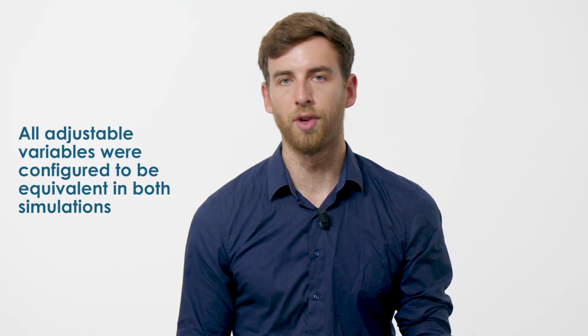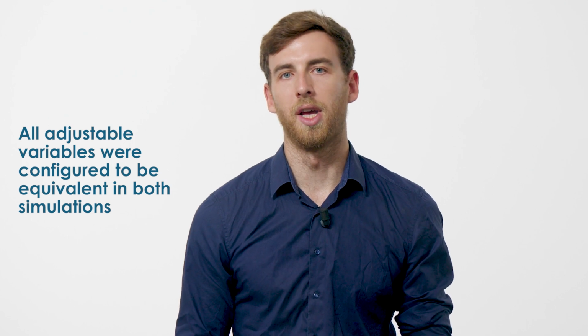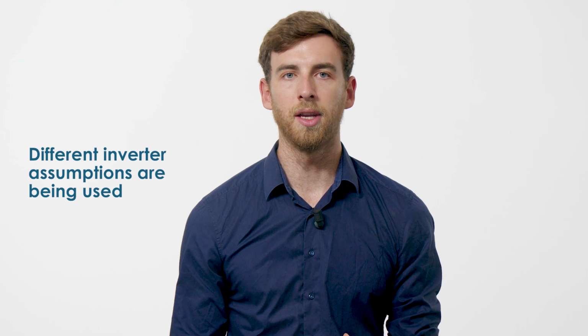And it's important to emphasize that all adjustable variables like tilt, orientation, capacity, losses were configured to be equivalent in both simulations. Digging deeper, we also see difference in the maximum power output. This is interesting because both models were based on a system size of 1 kilowatt peak. The fact that the peak power varies between the two tools suggests that different inverter assumptions are being used. In particular, different AC-DC ratios or clipping thresholds. It's likely that PV-GIS allows for a higher instantaneous output, while Renewables Ninja applies a more conservative inverter cap.